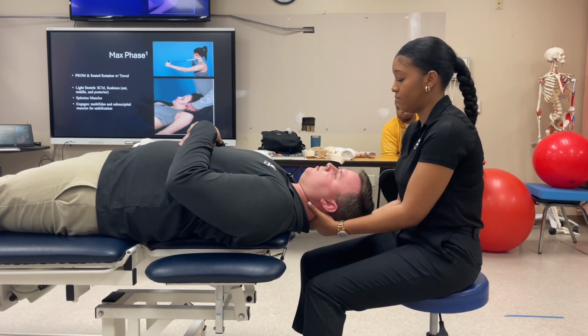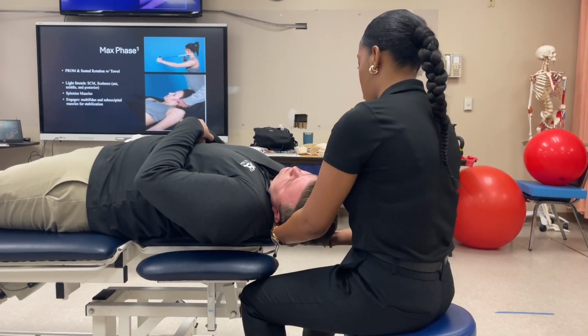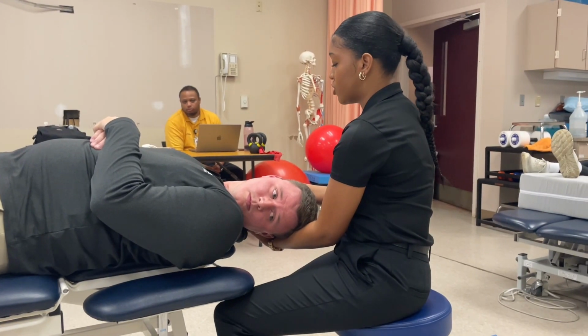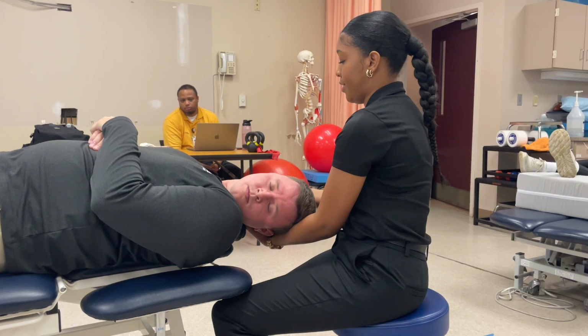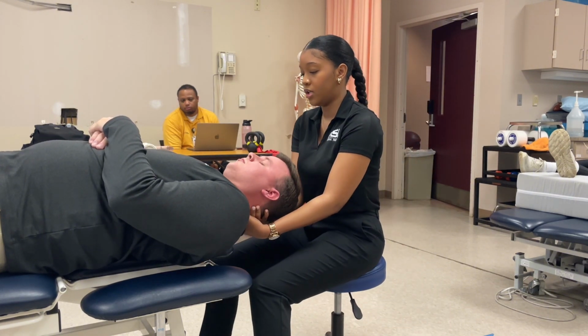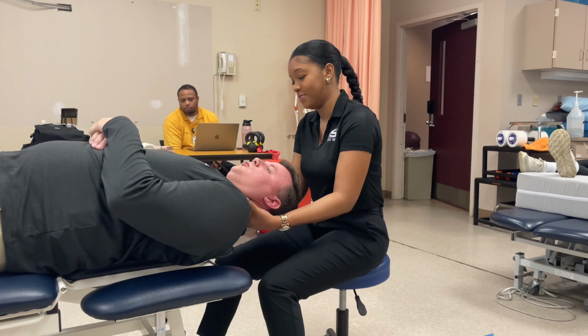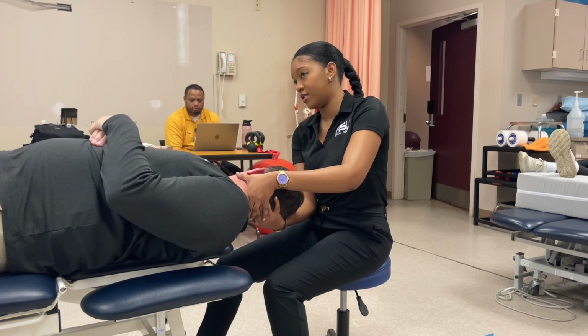Bring it back to the center and go to the opposite way, side bending, rotating. And I'm stretching the opposite SCM while I rotate to the same side. Okay, and then the other one is just rotation. So, holding it for 10 to 15 seconds.